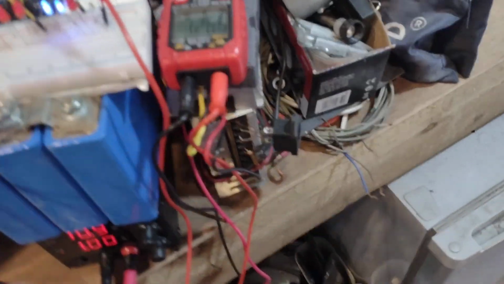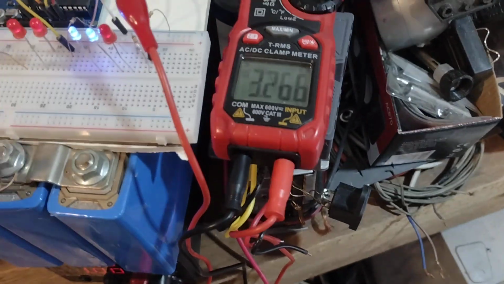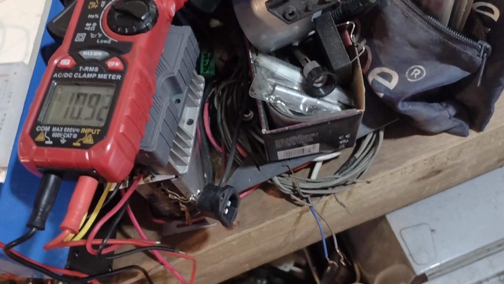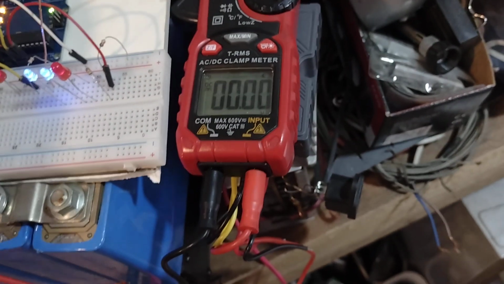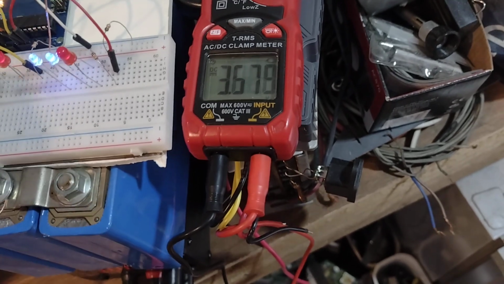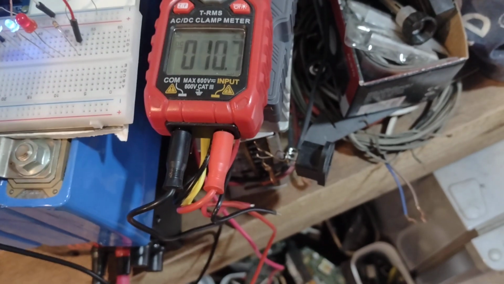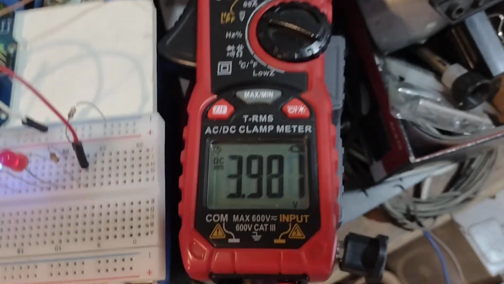Right, so 3.2 is the lowest, which essentially means that this guy, this is 3.6, yeah? So this guy here, the middle cell, is the one that's the most charged, and it's currently at 3.9.